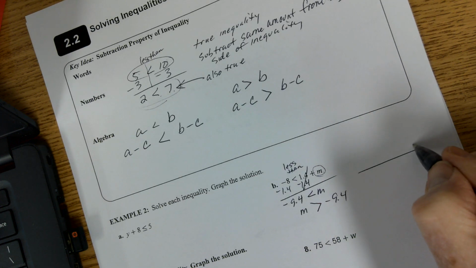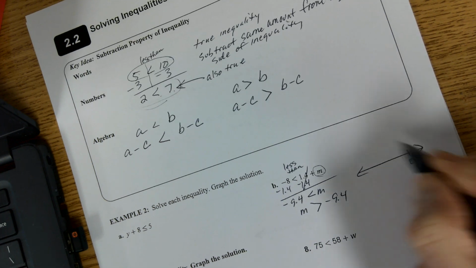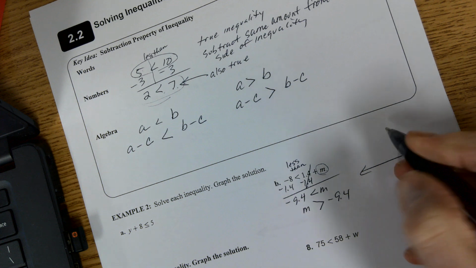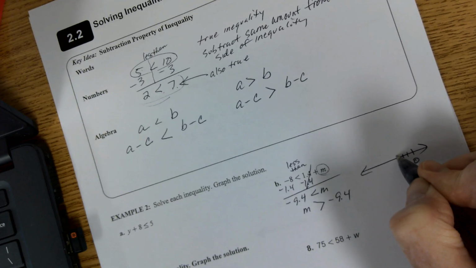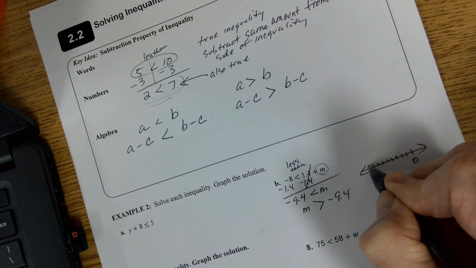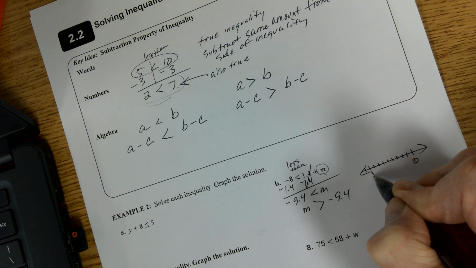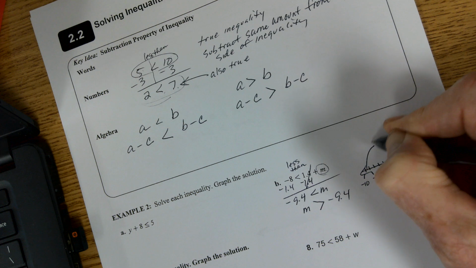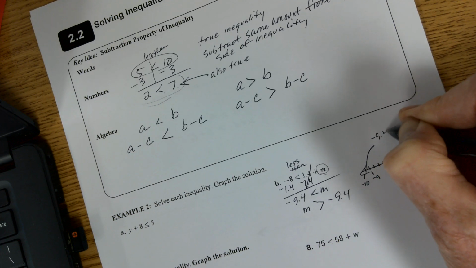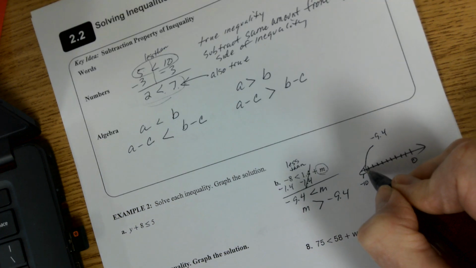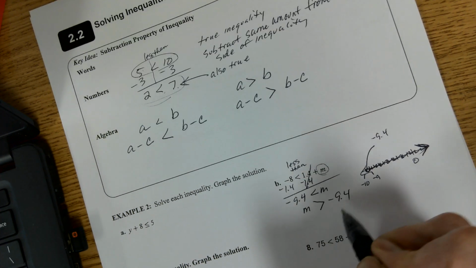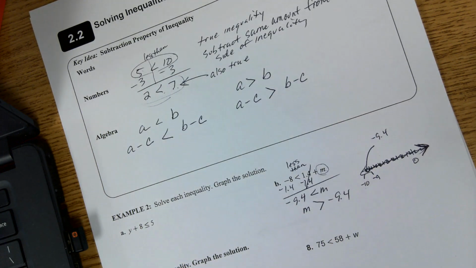I'll graph it. -9.4 is between -9 and -10. So this is -9. This is -10. So in here, not too good, huh? -9.4, and I'm going to the right. So I'm going to open circle and go to the right. Big thing, notice that's between -9 and -10. So you guys try, see what you can do. Thanks for working hard.